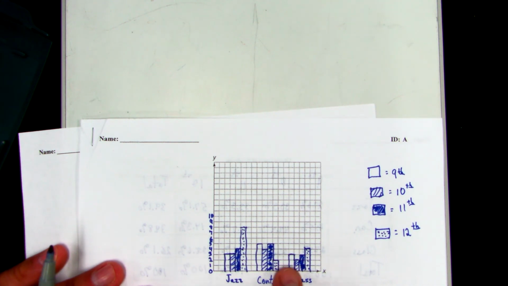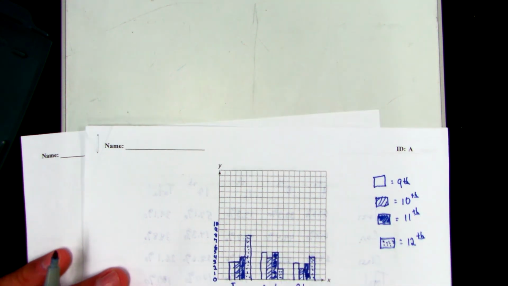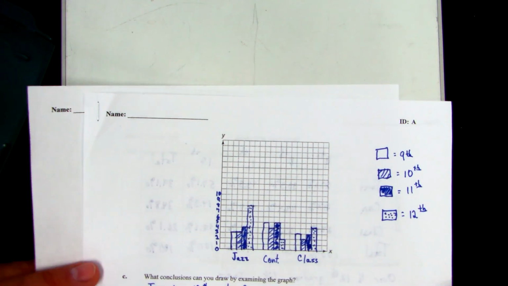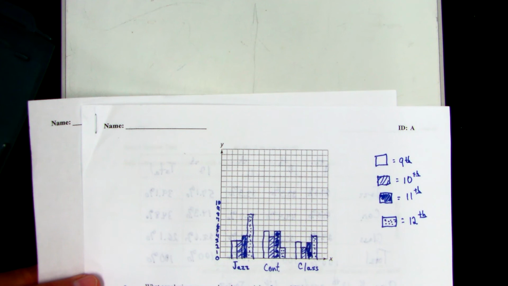So everything that you're talking about should have to deal with what they like the most. And in this case, the 12th graders like jazz the most. And that was about it. Okay? That's what I was looking for. By looking at the graph, that's what you can tell.